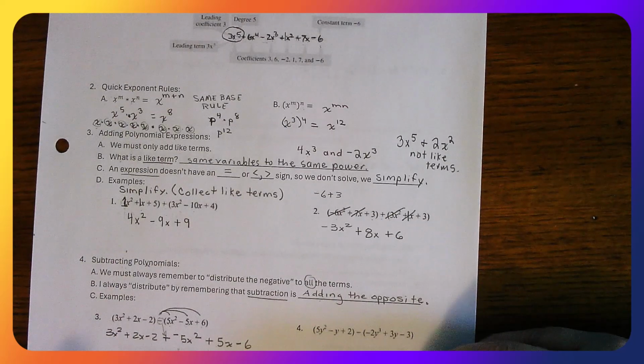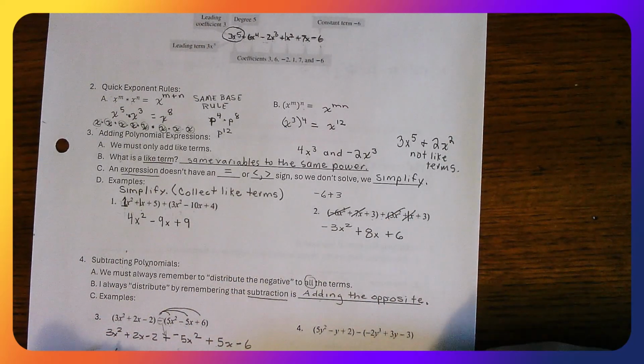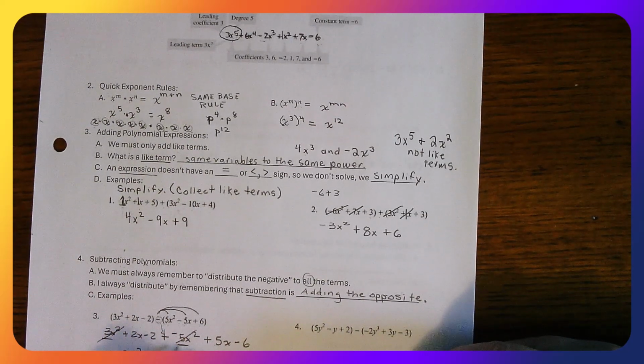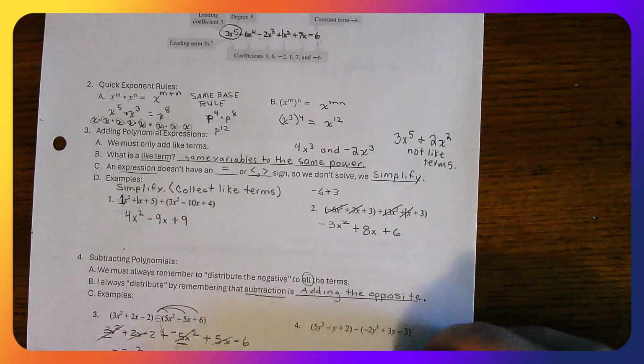So I can always change subtraction to adding if I remember to add the opposite. So now I have 3x squared plus a negative 5x squared is a negative 2x squared. And then 2x plus 5x is 7x. And then negative 2 plus a negative 6 is a negative 8. So negative 2 minus 6 is the same as negative 2 plus a negative 6. And when the signs are the same, you add.